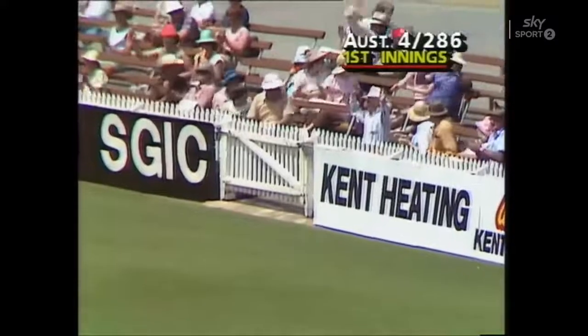There's the bouncer. He cuts that one away, going towards third man. There's no one in that area. That's 4. Well, that was an attempted bouncer. Unfortunately, he's outside off stump, and Sharma's not that quick. Instead of being forced to pull the ball, he actually just cut it away for 4.